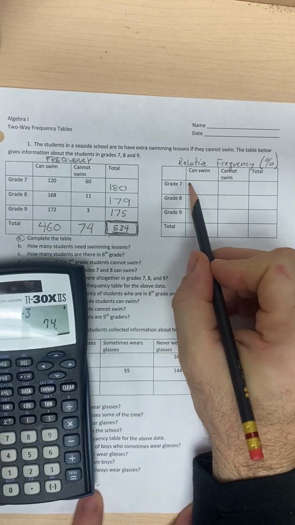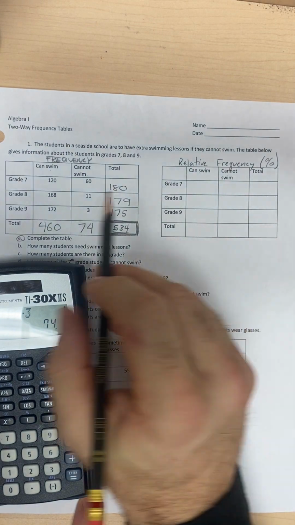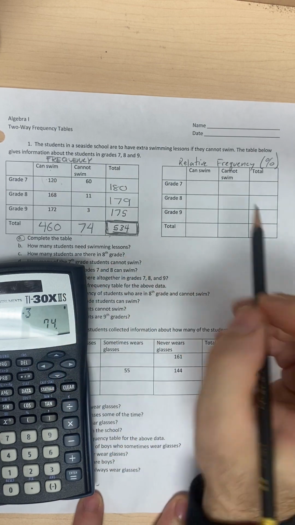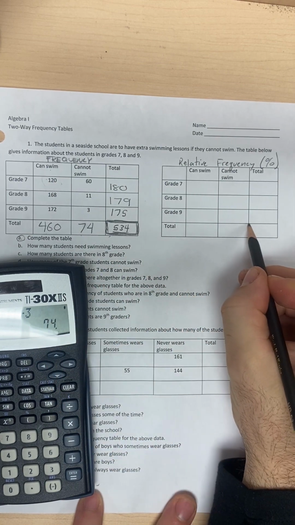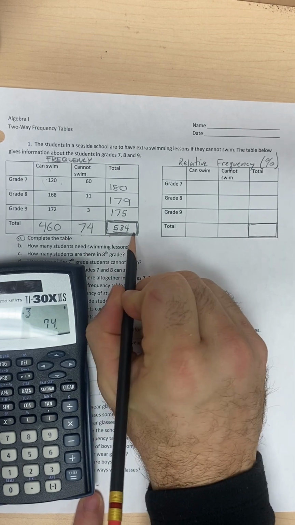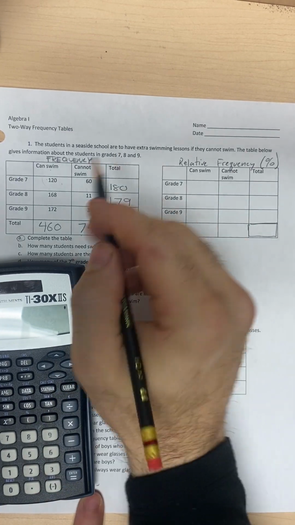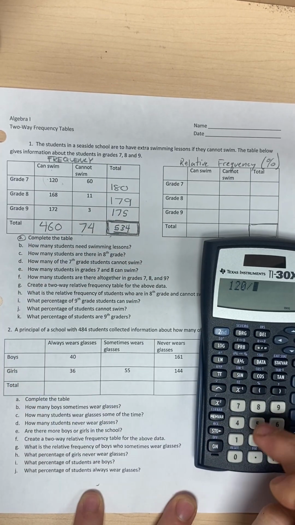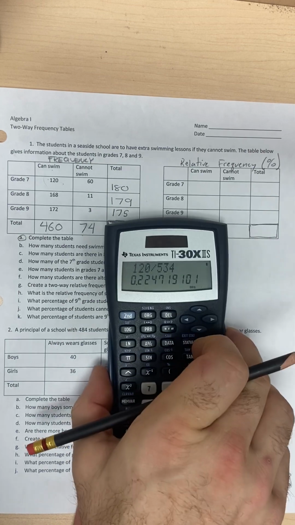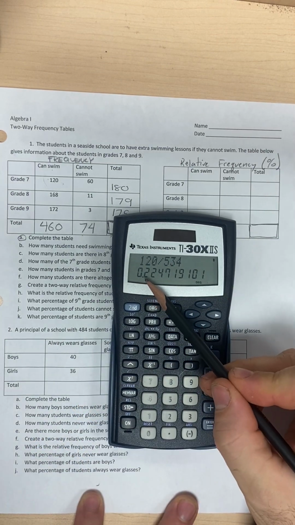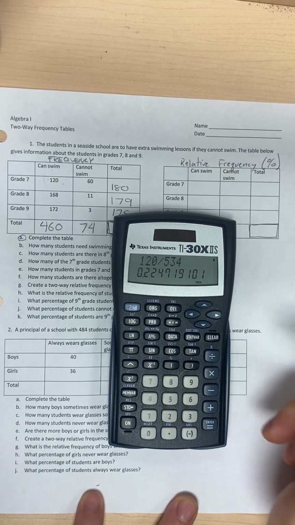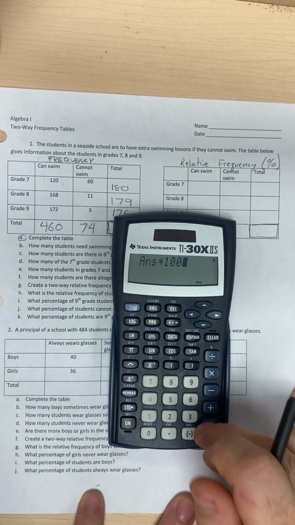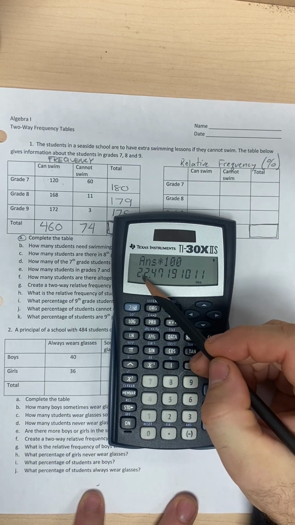To find my percents, I'm going to take the number in the box as the top number of a fraction divided by my total, which is down here in the right, and that'll give me a decimal. So for this first one, if I do 120 divided by 534, that's going to give me this nice long decimal, 0.2247, and so on. In order to turn a decimal into a percent, I need to multiply it by 100. So when I multiply by 100, that gives me 22.47.